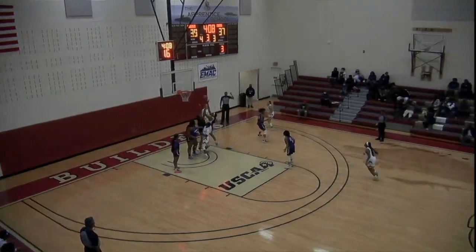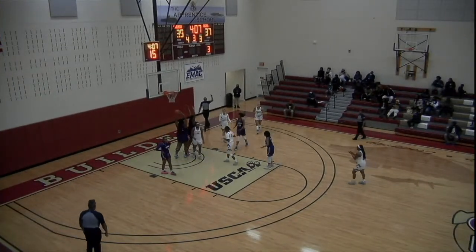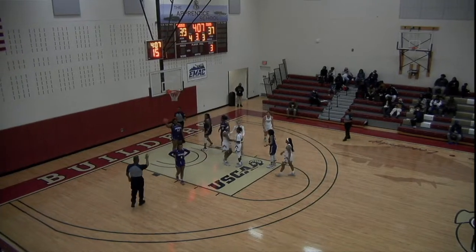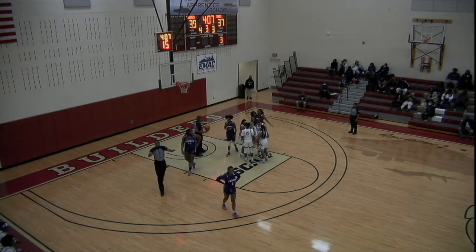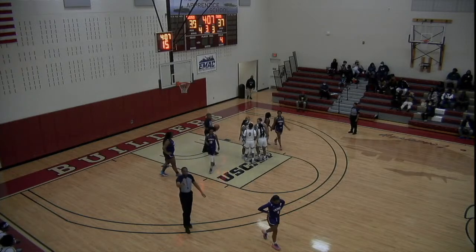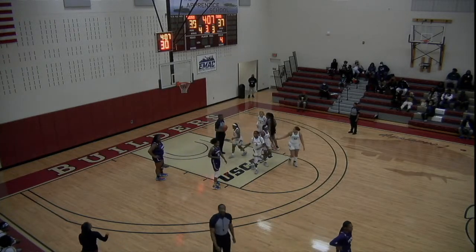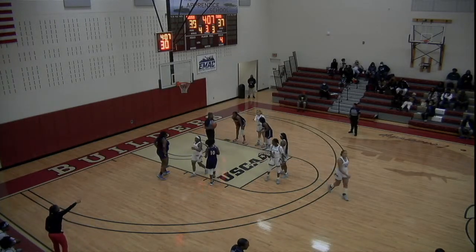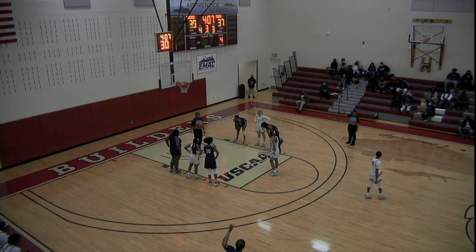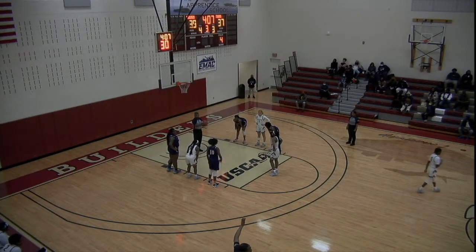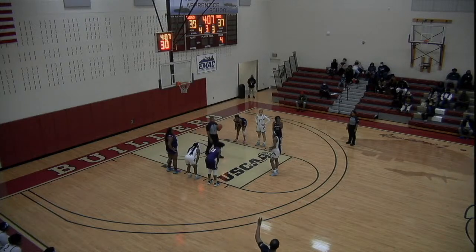4 minutes and 8 seconds remaining. Ashanti Williams, foul. So right now the Builders doing everything right. Out of the halftime locker room, they're currently on an 11-0 run. They have held the Lady Tigers to no points coming out of the halftime locker room. That is incredible.